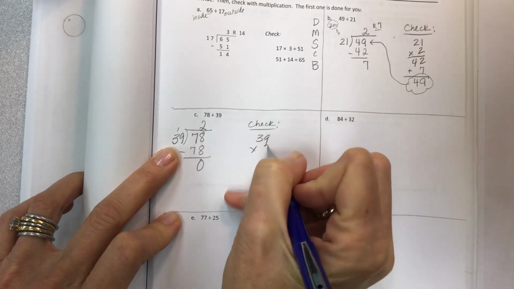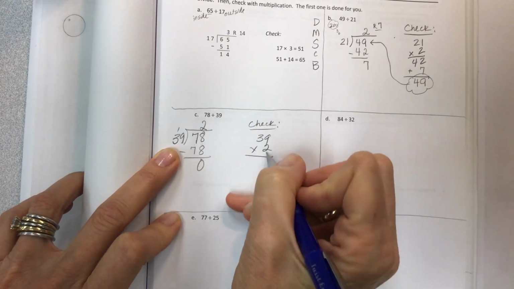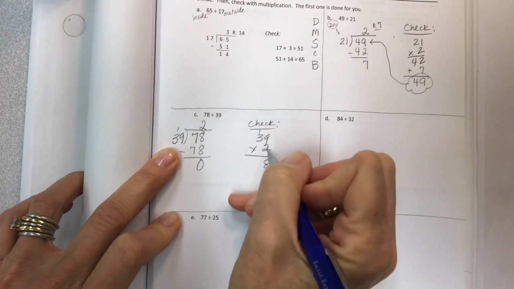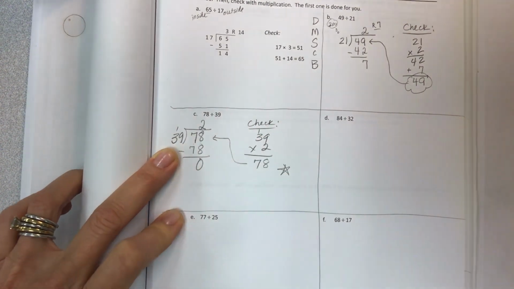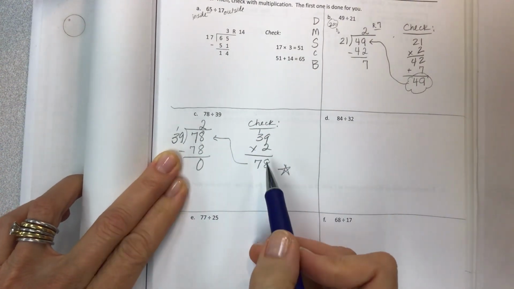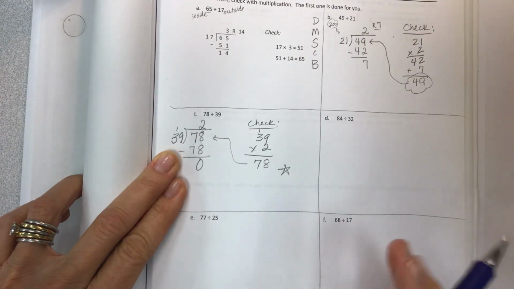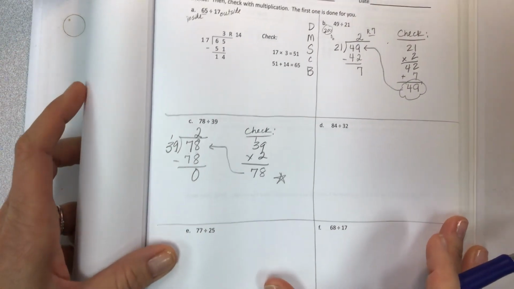39 times 2. Remember, the outsides are what you're multiplying. 9 times 2 is 18. 3 times 2 is 6 plus 1 is 7. Compare. Hooray. Whenever you get that matching number that you started with, you can put a star or a happy face, whatever makes you happy.